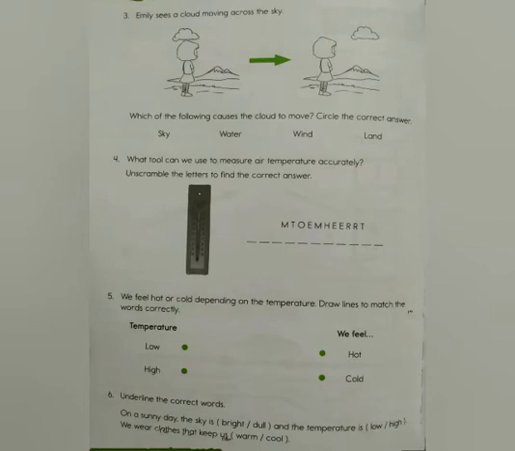So Emily sees clouds moving across the sky. Which of the following causes the clouds to move? The answer is wind. Now, what tools can we use to measure the temperature accurately? We're going to unscramble the letters to find the correct answer. Thermometer.